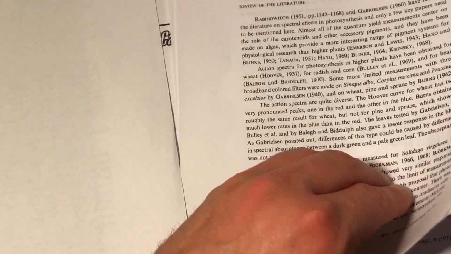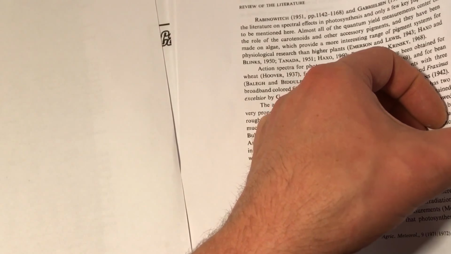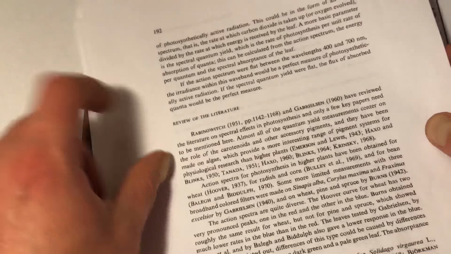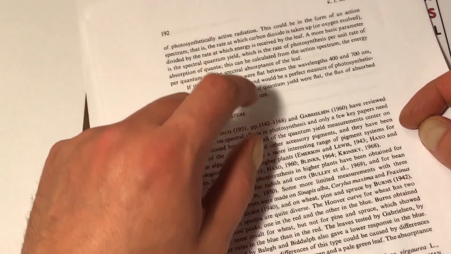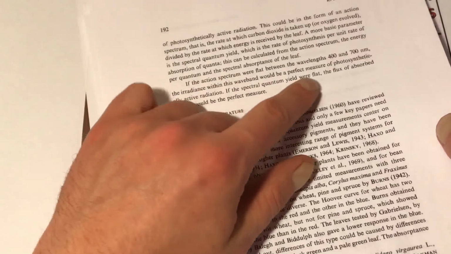Again, he was subjecting these plants to different conditions. And one of the assumptions he's working on here, so you probably can't see that, is whether the action spectrum in the visible range between 400 and 700 is flat.